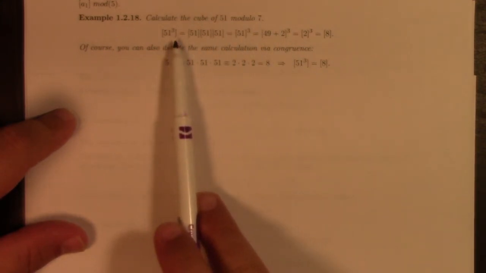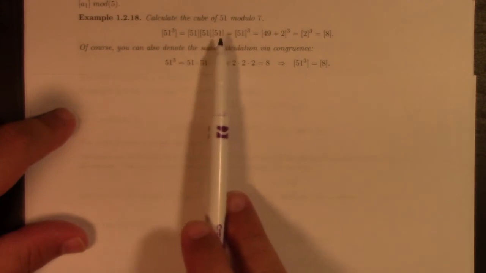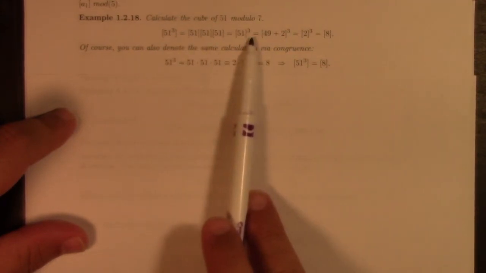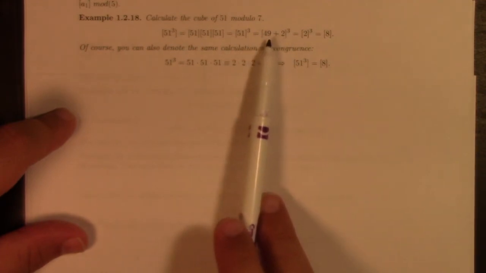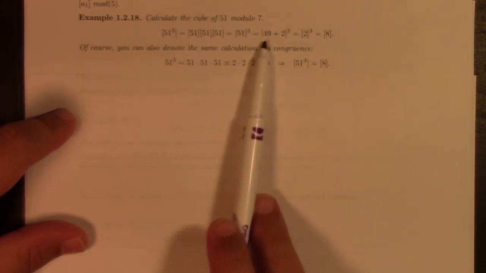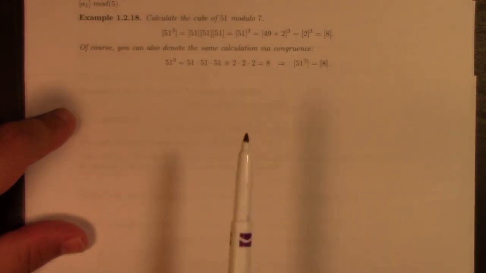Anyway, 51 cubed is that times that times that, right? But 51 is also 49 plus 2, and 49 is a multiple of 7, which means it's 0 modulo 7. So this is congruent to 2 cubed, and that's easy enough to calculate. That's 8. So there you have it.